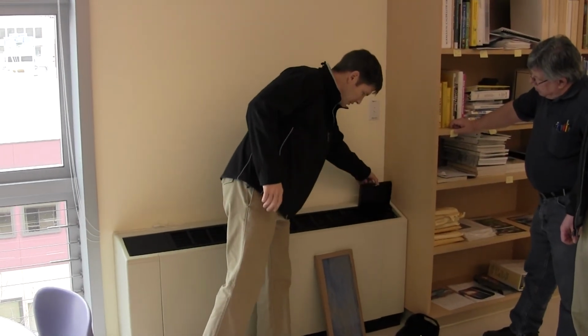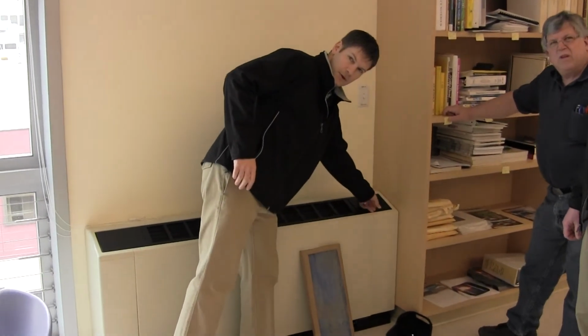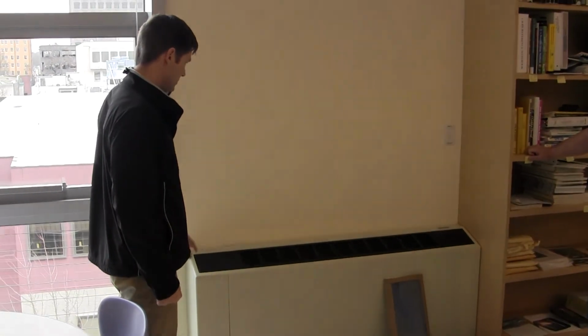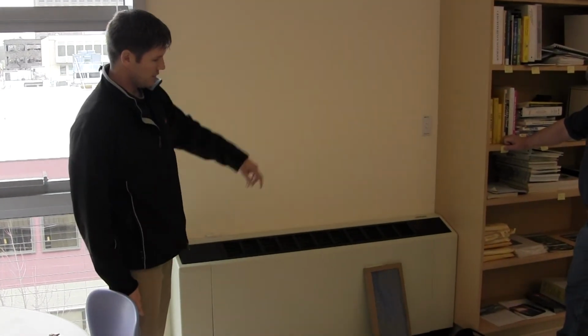Yeah, you could get controls. Could you mention what the unit was? Okay, this is fan coil unit 401. I think 402 is over there.